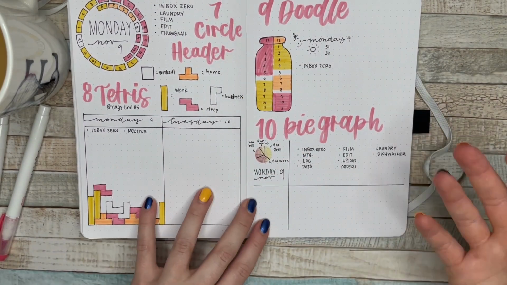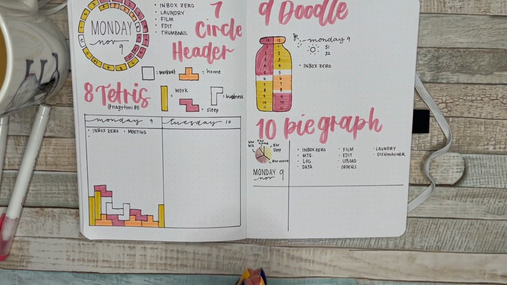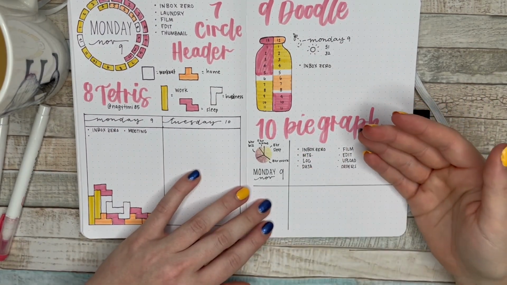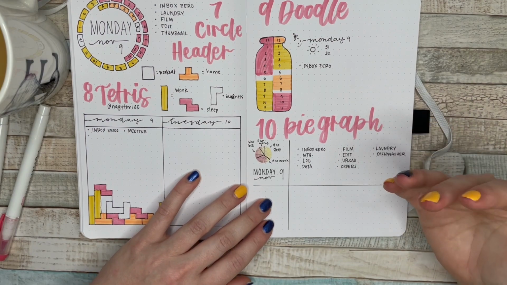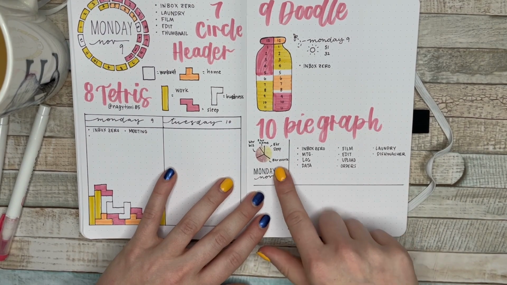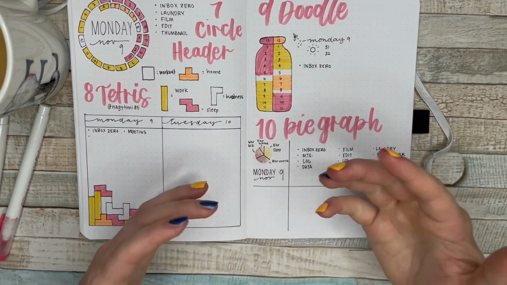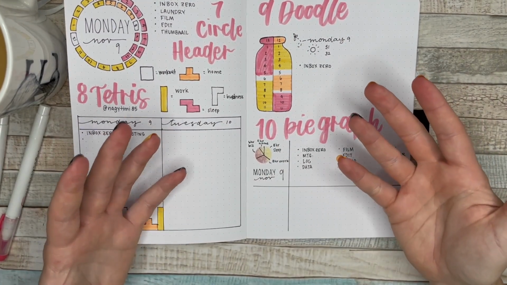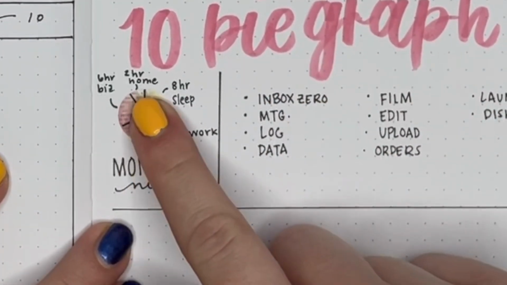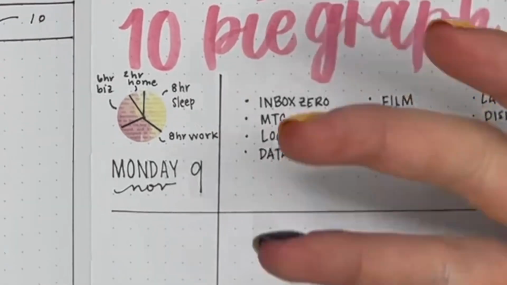And then the last one I have is a pie graph. This one I find interesting because then at the end of the day, you can kind of do a snapshot of where your time was. So for example, 8 hours of sleep, 8 hours of work. How did I spend my other 8 hours, for example? So on this day, I did 6 hours of business and 2 hours of doing stuff around the house.